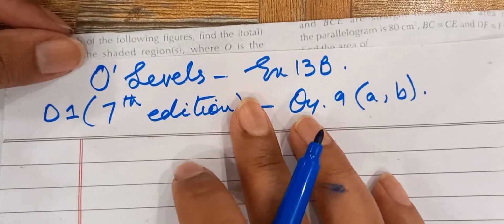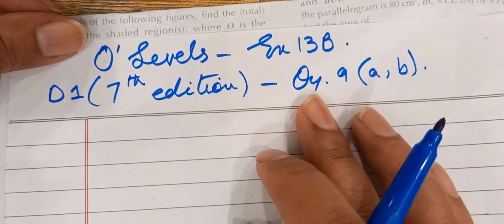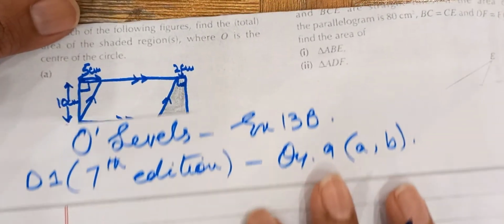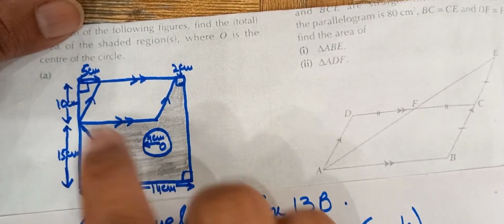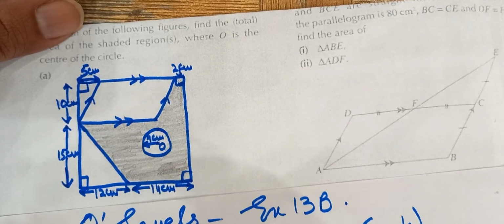O Levels Maths Exercise 13B D1, 7th edition. We shall try to cover question number 9, both parts, in this video. The question is about finding the area of the shaded region. This is the shaded region of which we have to find the area.